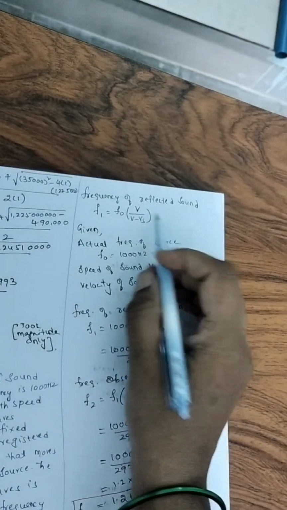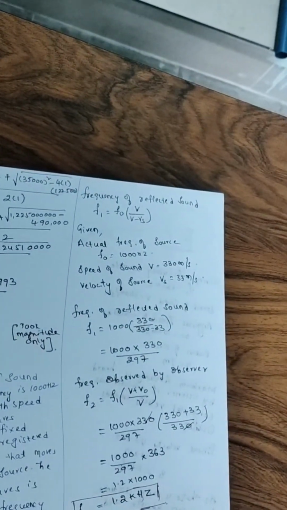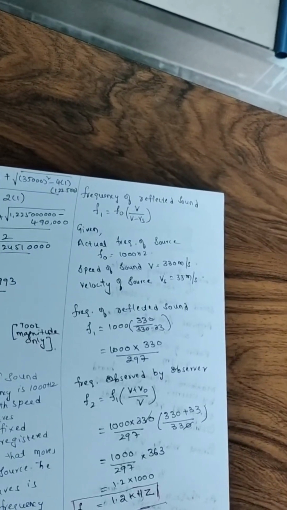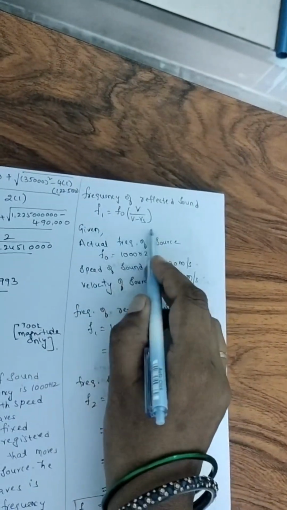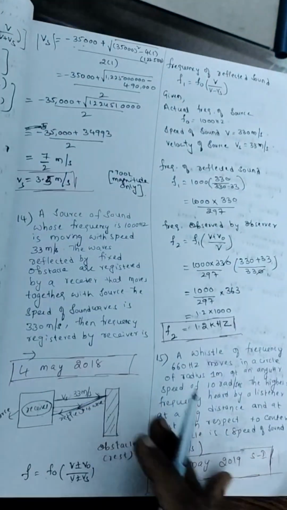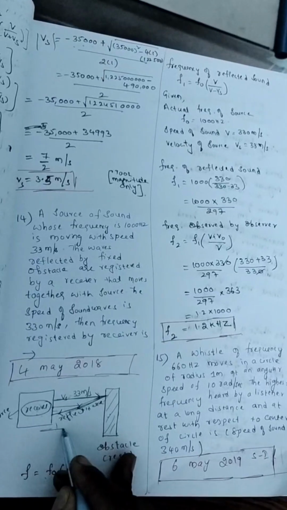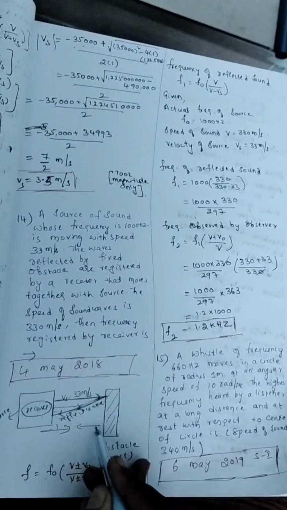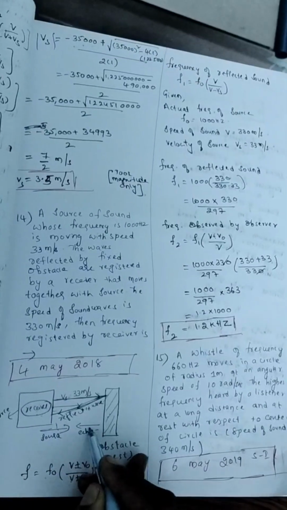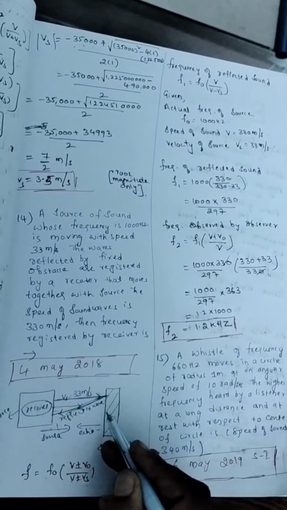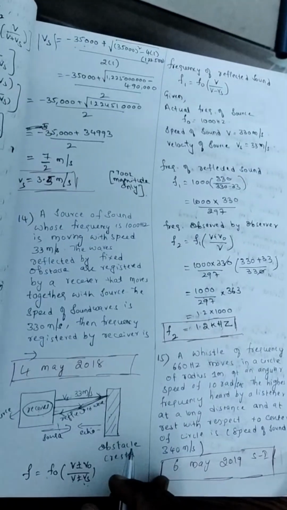Case 1: frequency of the reflected sound. The sound goes up to the fixed obstacle and reflects back, so I am writing F1 equals F0 V by (V minus Vs) as usual. Why V minus Vs? The source is moving toward the sound, approaching it, which means the frequency increases, so in the denominator we have to write minus Vs.